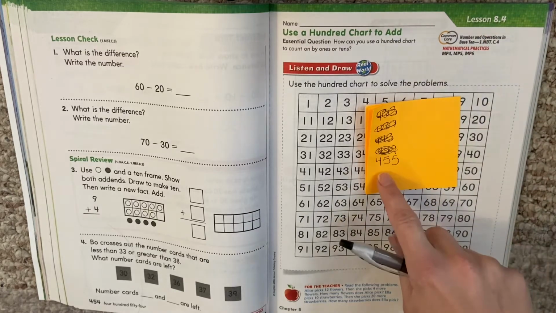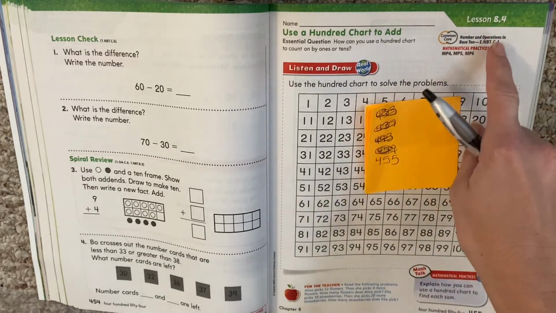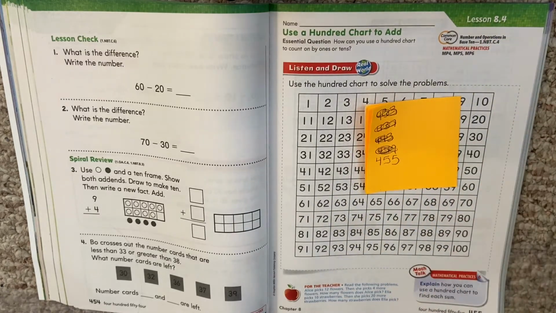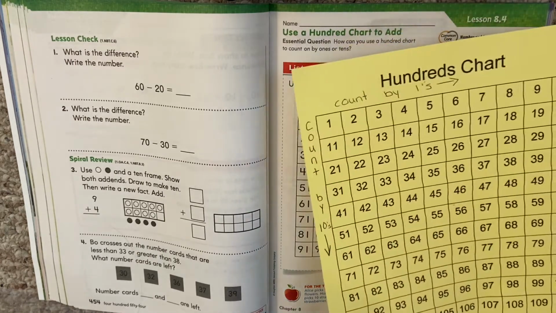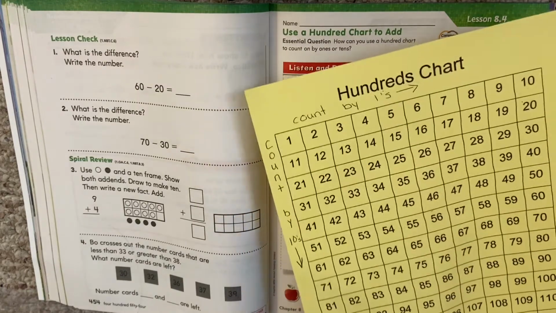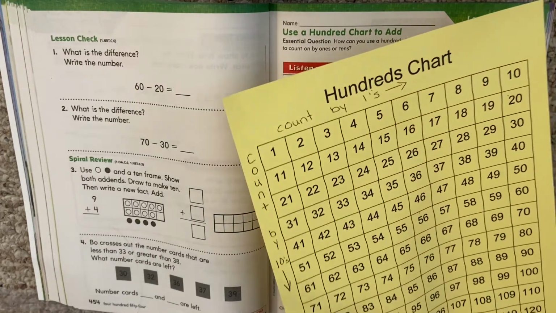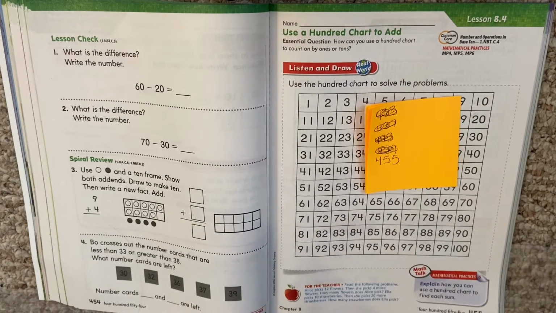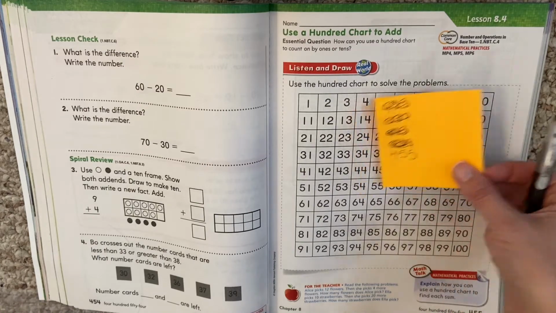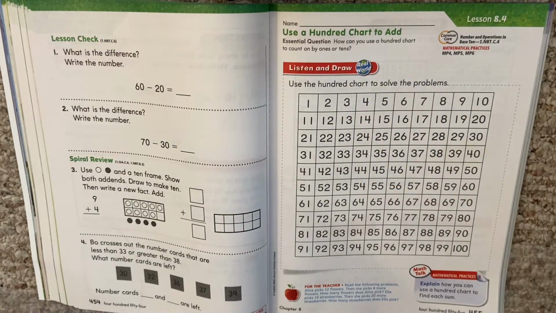So if you're not on page 455, you might want to pause and find that page. The other thing you want to do is also have your hundreds chart handy. You might need this today. So have your hundreds chart ready, and be on page 455. Hit play when you're ready. All right, if you're hitting play, you're on the right page.